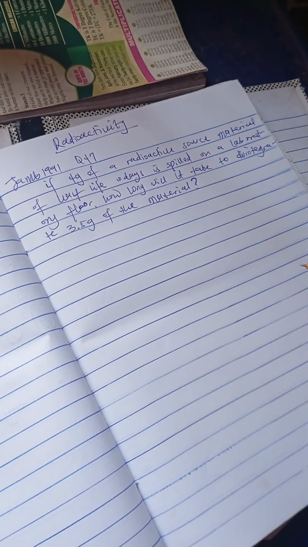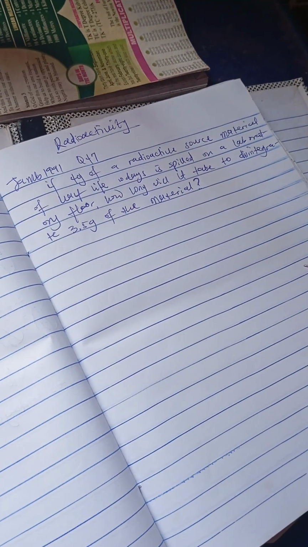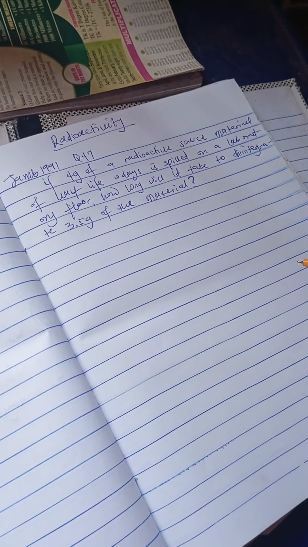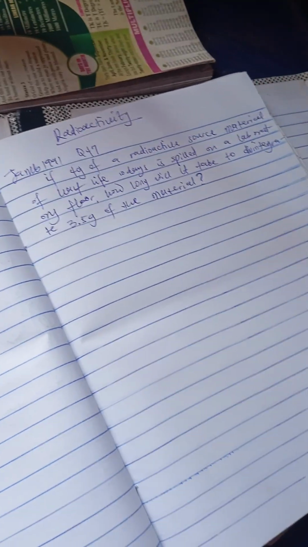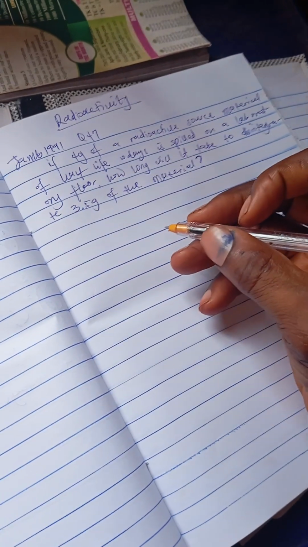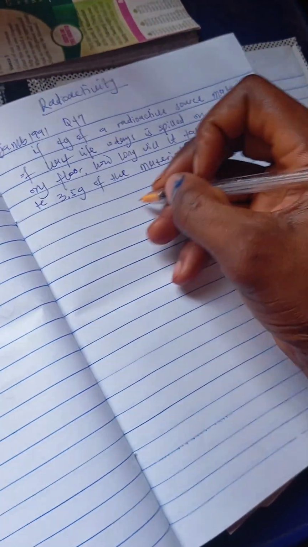If 4 grams of a radioactive source material of half-life 10 days is spilled on a laboratory floor, how long will it take to disintegrate 3.5 grams of the material? This question is very simple and we should apply the formula as usual. Solution first.